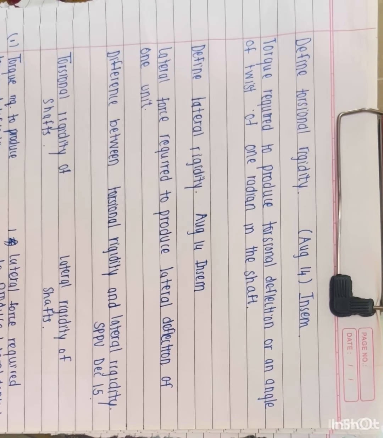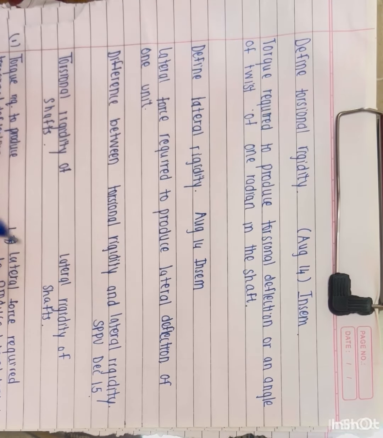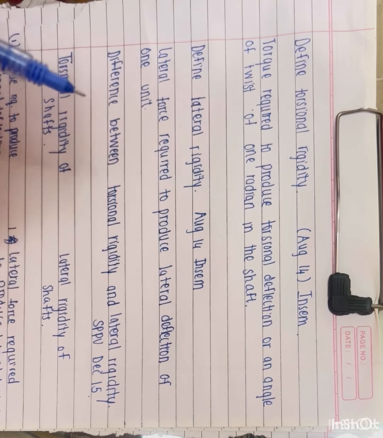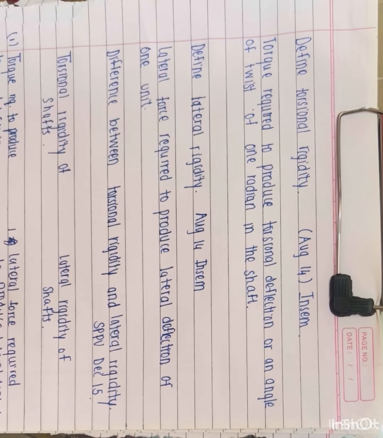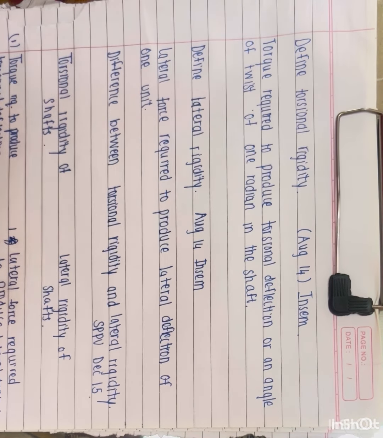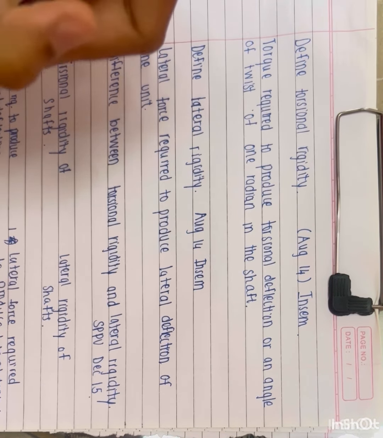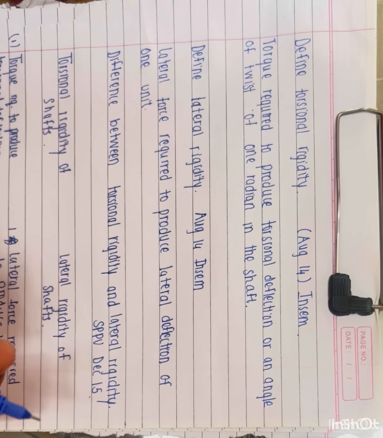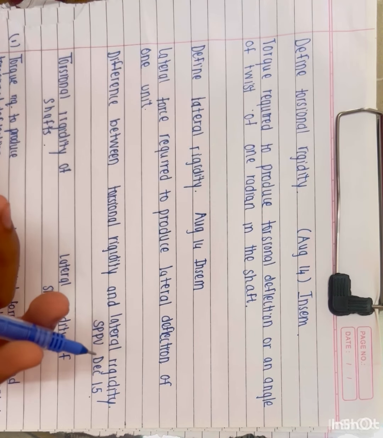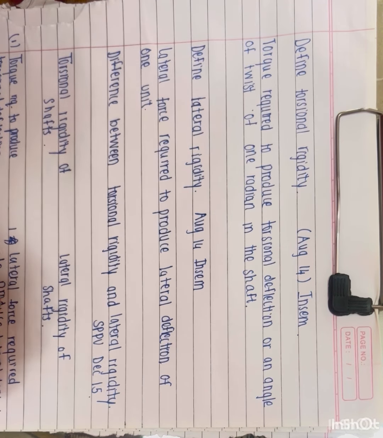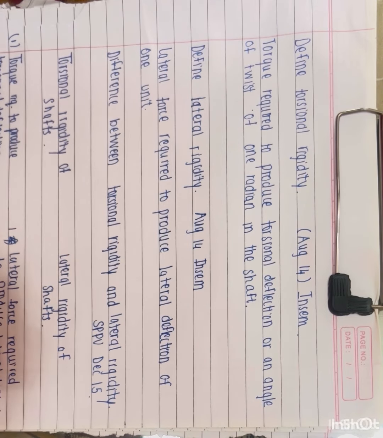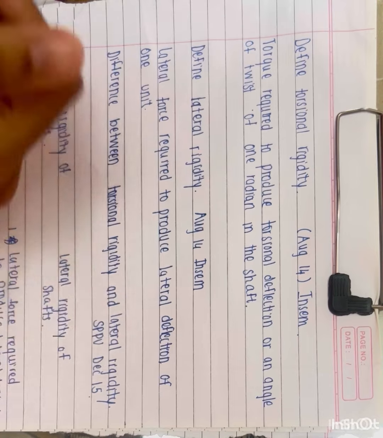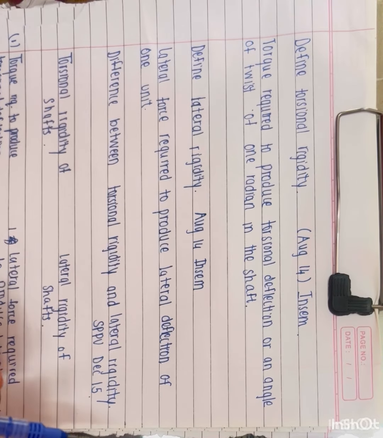So first we are going to see the definition of torsional rigidity. This came in semester exam in August 2014. Torsional rigidity is defined as the torque required to produce a torsional deflection or angle of twist of 1 radian in the shaft. Similarly, lateral rigidity is the lateral force required to produce a lateral deflection of 1 unit.